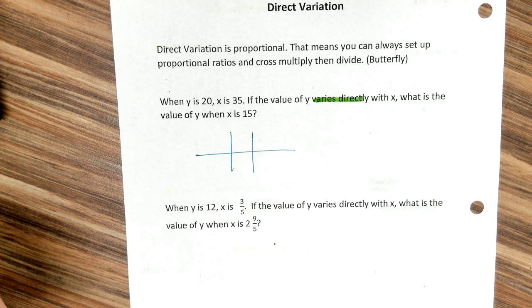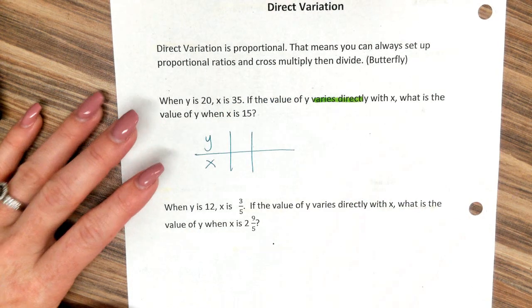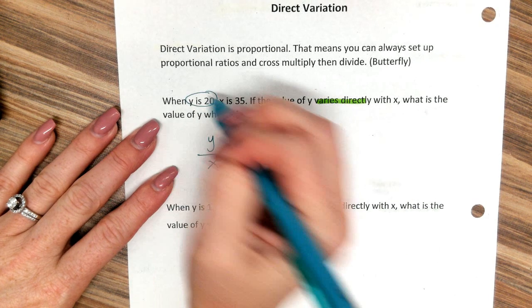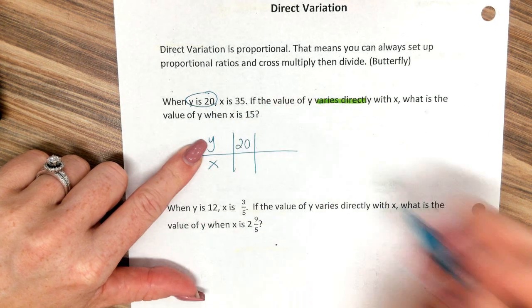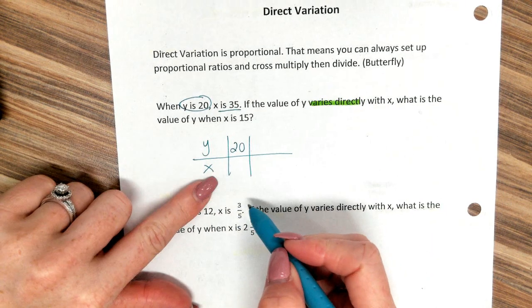Are they talking about x's and y's? What are they talking about? All right, so y always goes on top, just because that's the habit I want y'all in. And now you go label what they gave you. What is y? So it goes right here with y. What is x? So where is that going to go?